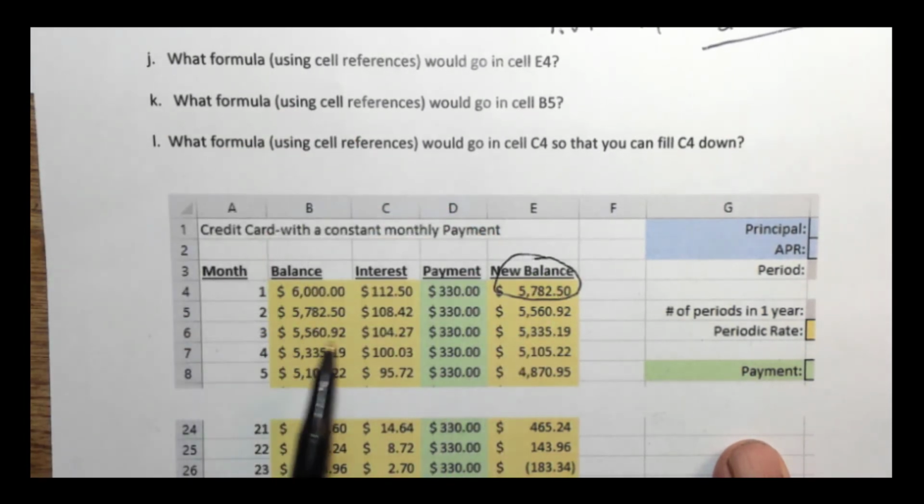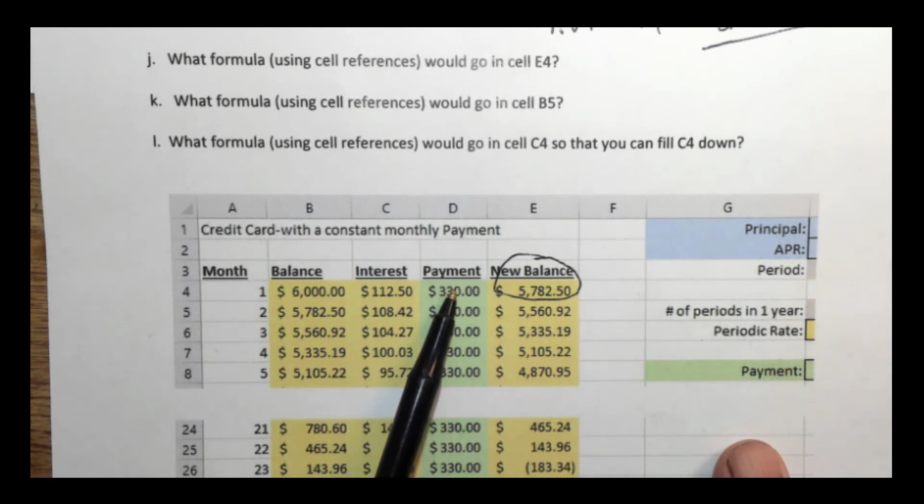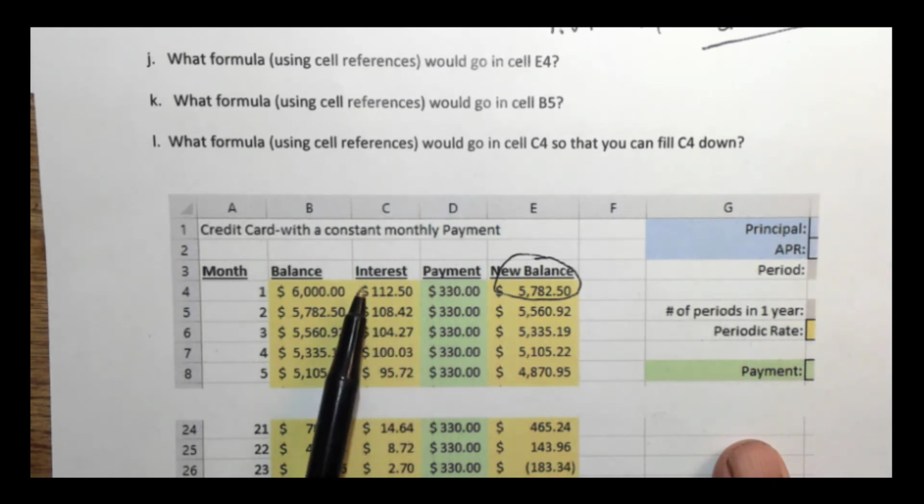Well, think about it. You owe $6,000. And now, at the end of the month, you owe another $112.50 in interest. So I'm going to add this to this, but then I'm going to subtract my payment. Obviously, you're making a payment, you're going to subtract it from what you owe.